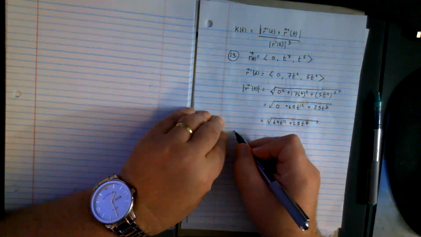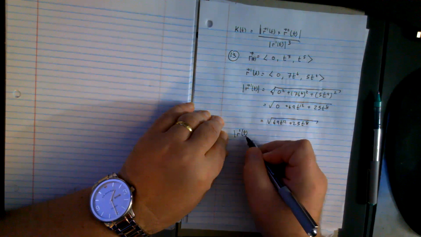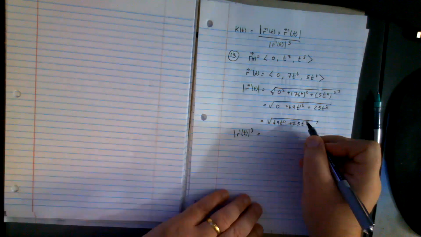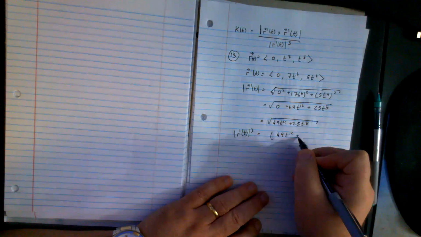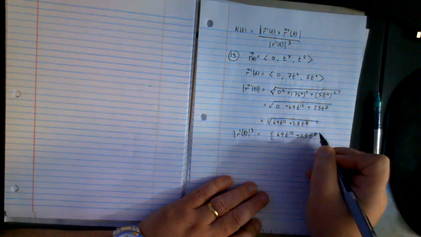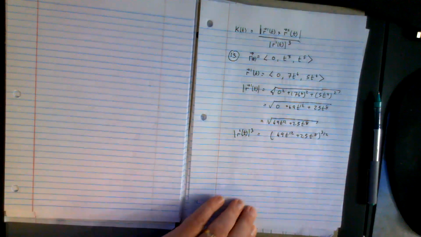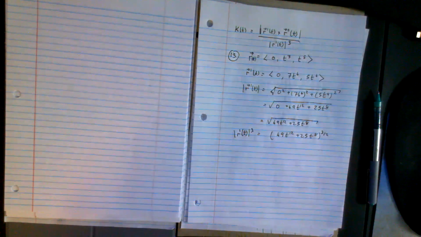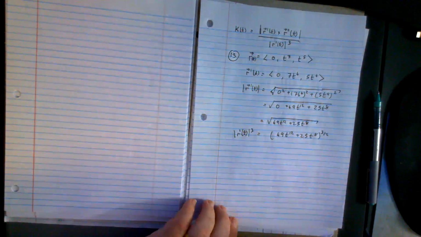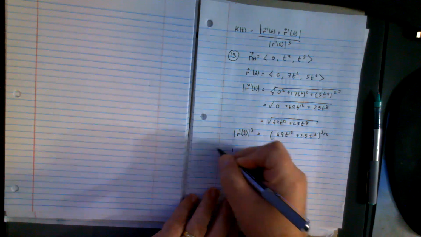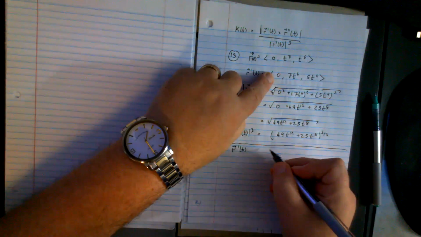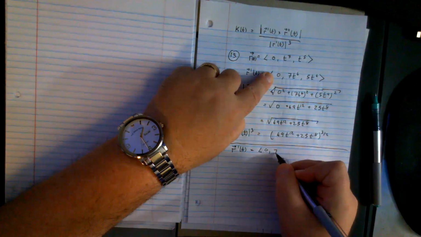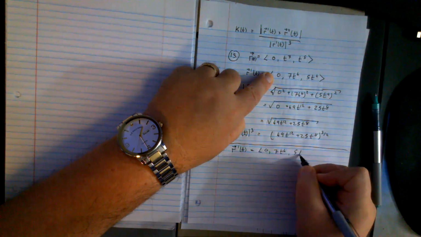Then what we're going to do is cube this, and I'm going to express it as a fractional power. Okay, that's part of the puzzle done. Let's get the top part done now. I know the derivative, so that's going to be my new starting point.